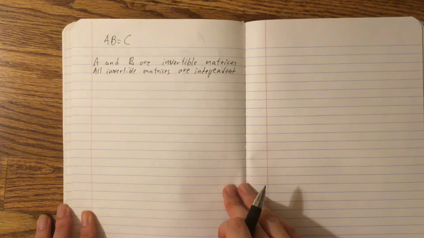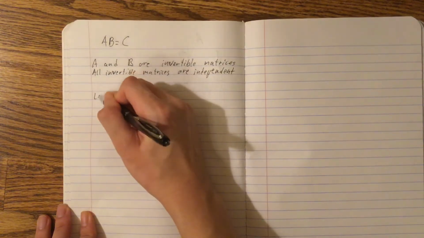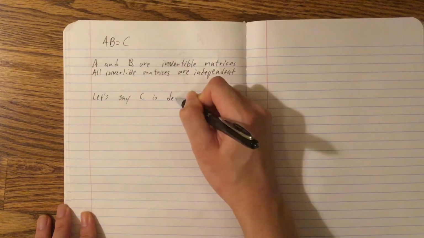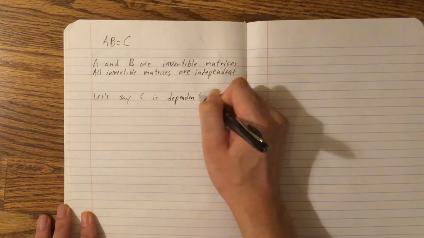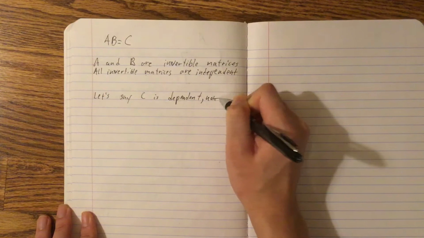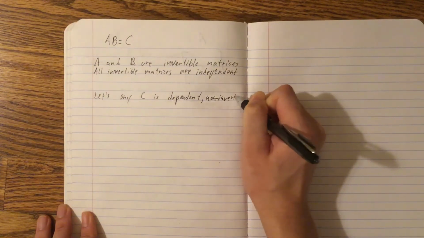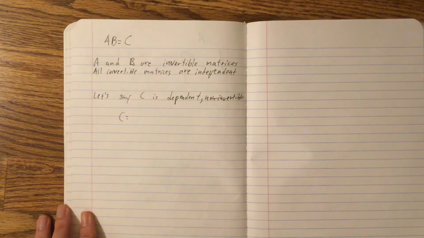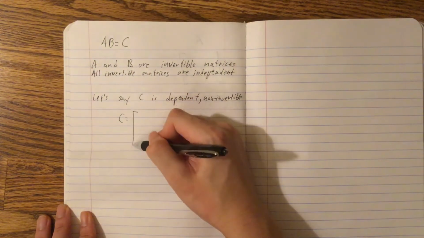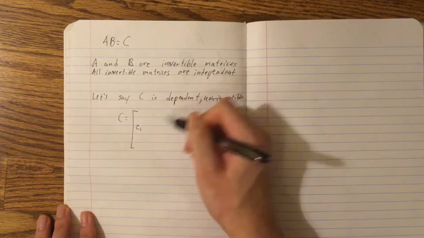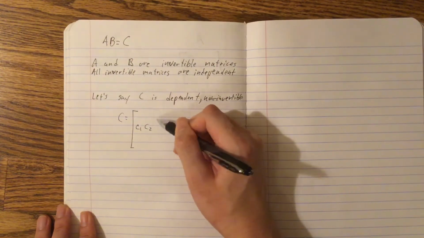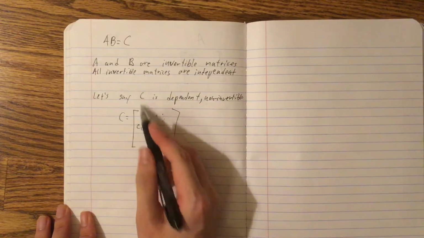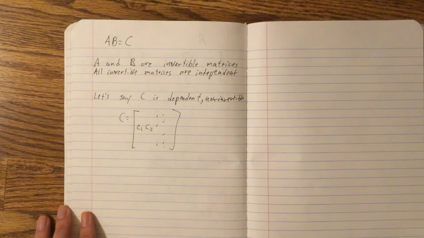So I'm going to do a proof by contradiction. Let's say C is dependent, non-invertible. This would mean, if we were to split up C into multiple columns, so let's call this C1, C2, and so on. C1 will represent one whole column, all right?